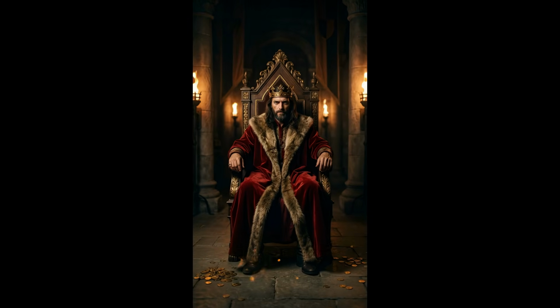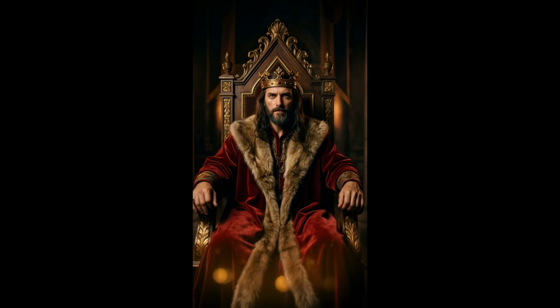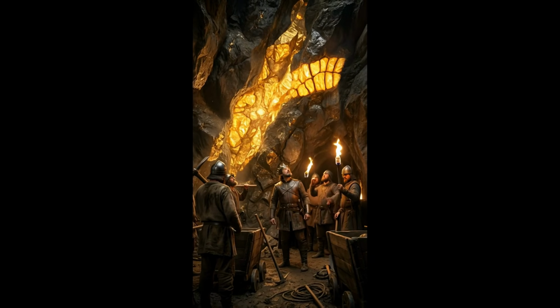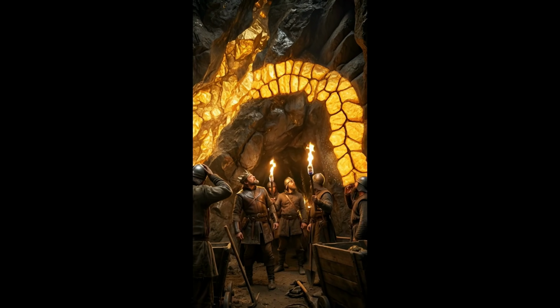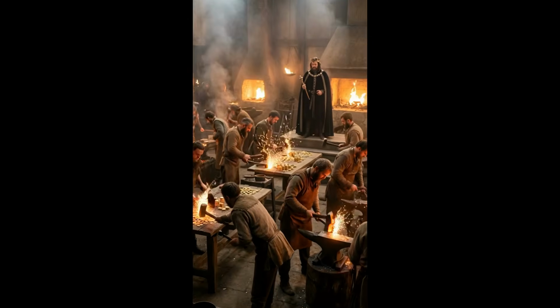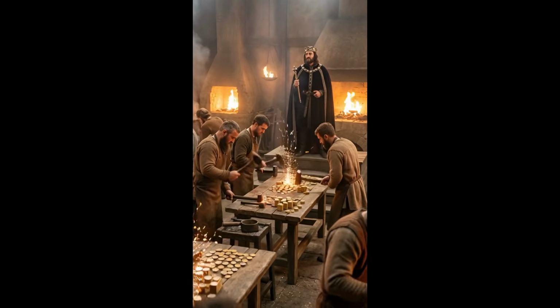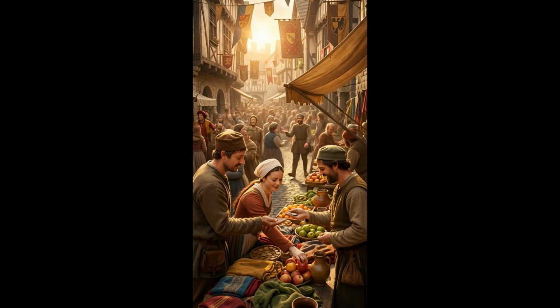A forgotten king once tried to become the richest man in history by creating unlimited gold. In the late 1400s, King Alaric of Valfera discovered a massive gold vein beneath his kingdom's mountains. Instead of guarding the discovery, he made a radical decision. He ordered his royal mint to produce coins day and night, flooding the empire with freshly stamped gold.